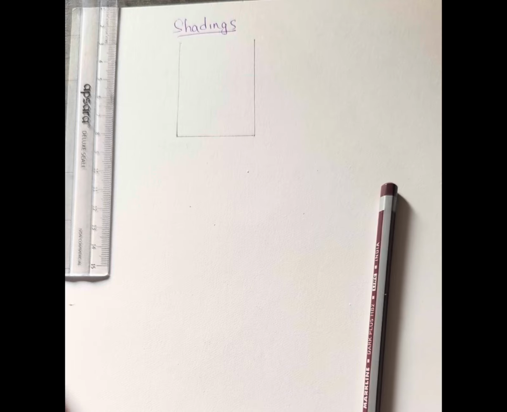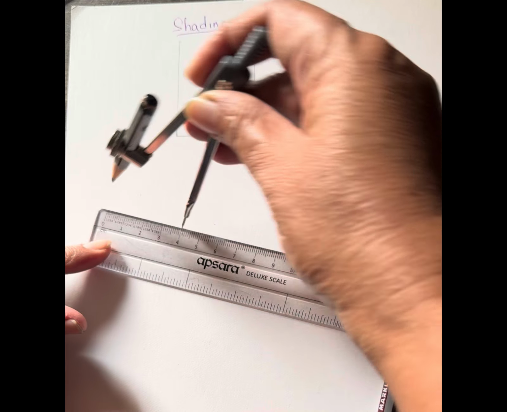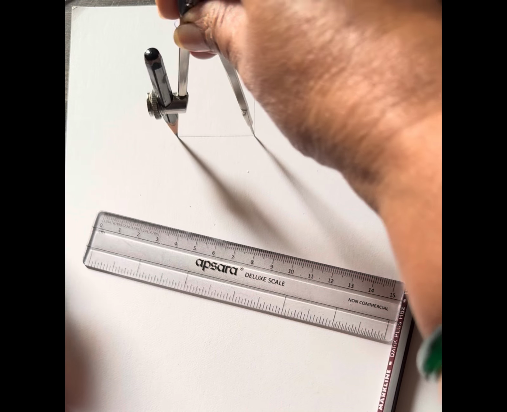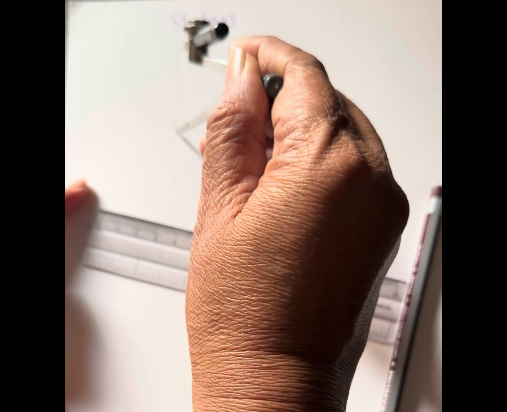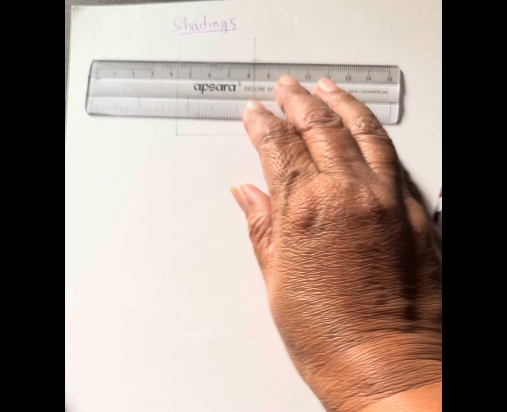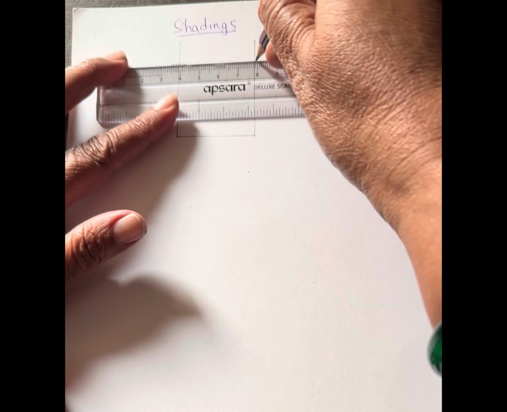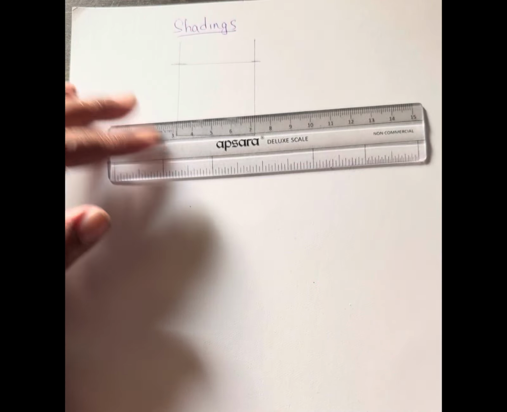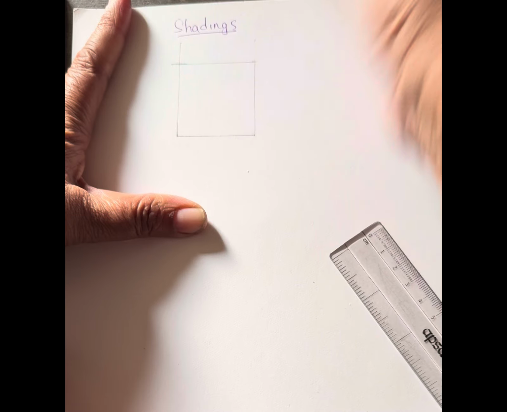Now with the help of a compass and a scale, measure 4 centimeter, or you can even check this one, and cut 2 arcs with both the vertices so that you get a perfect square. You can erase the extra part.